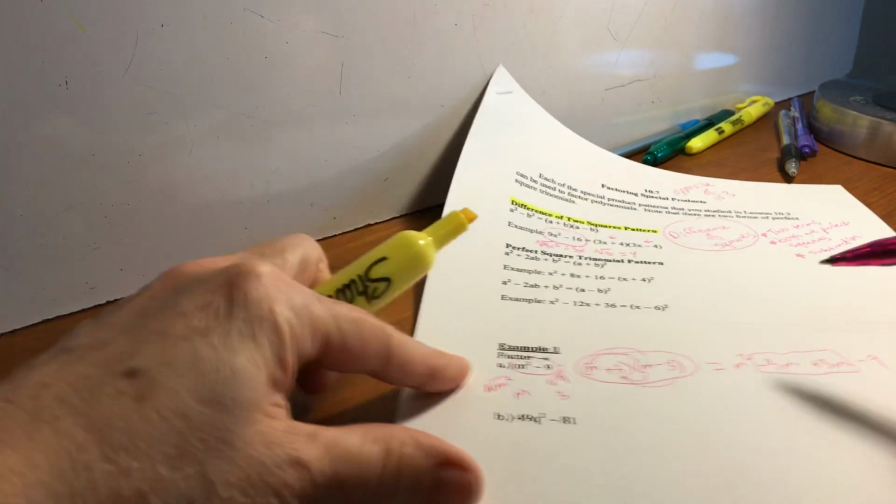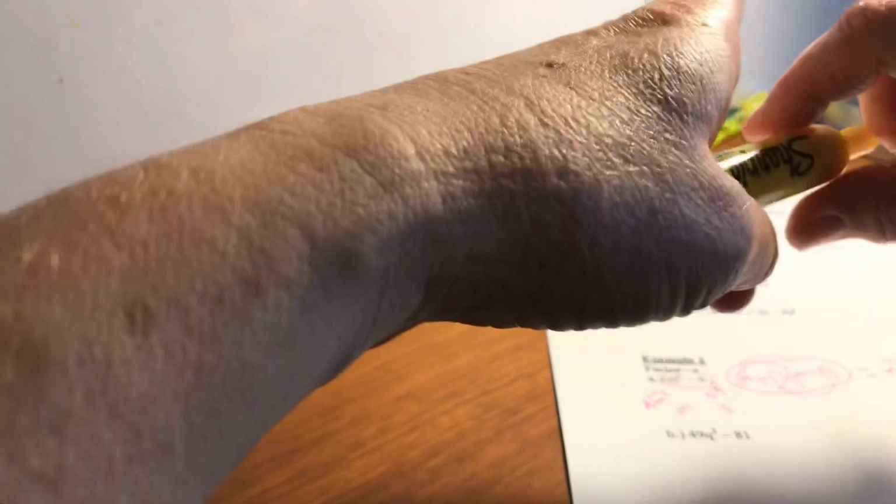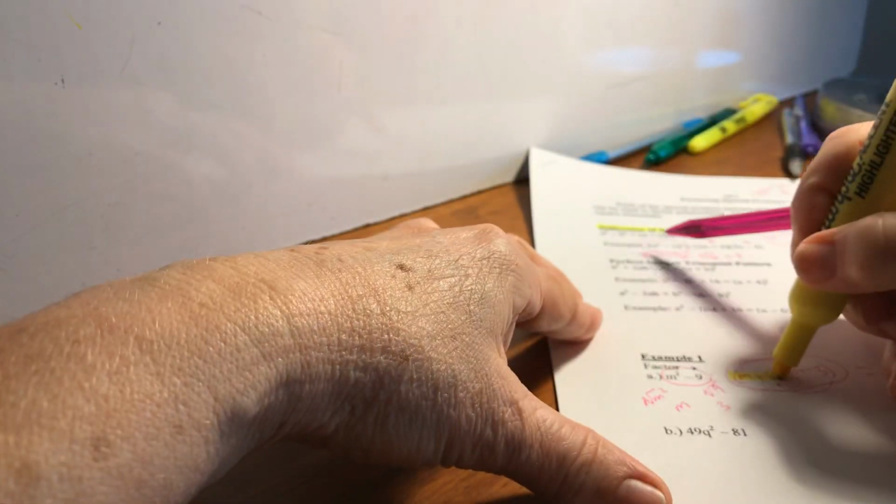Okay, but anyway, back to the problem. The problem looked like this. This was expanded form. Your answer is factored form.